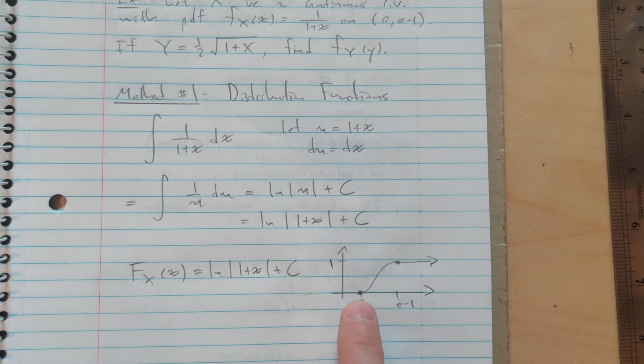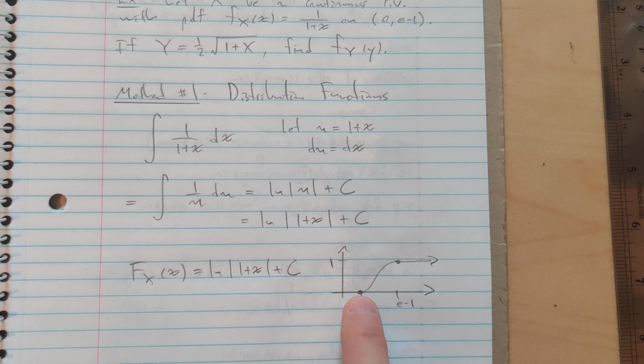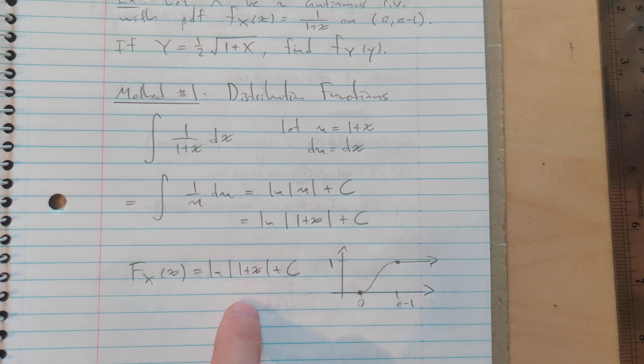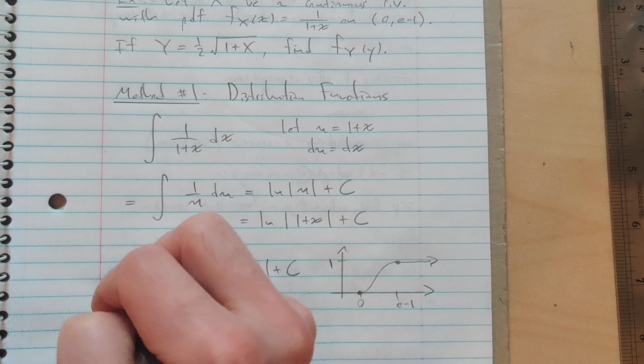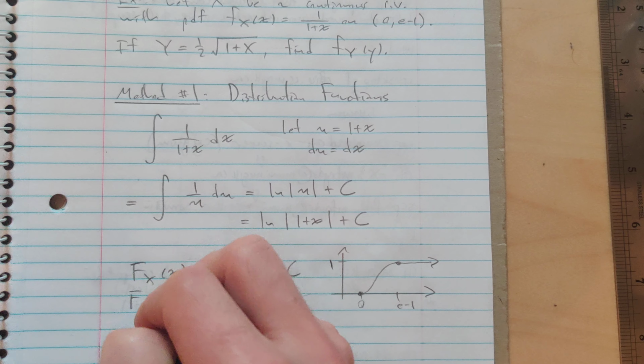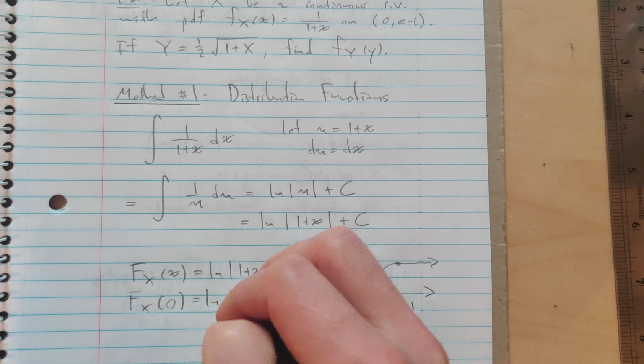In particular, here I know that the point 0, 0 is on the graph. I could also use the fact that the point e minus 1, 1 is on the graph, and I get the same answer for c. So let's just plug in 0, and we know that we've got to get a 0 out. That will tell us what c has to be.